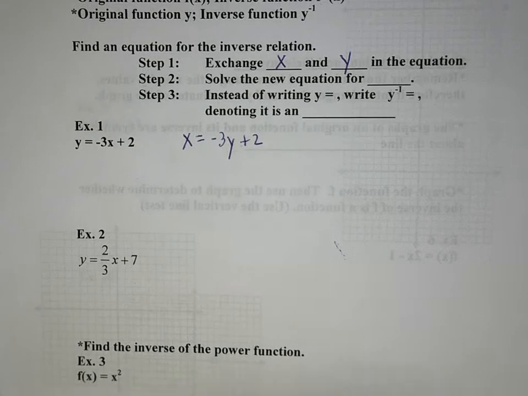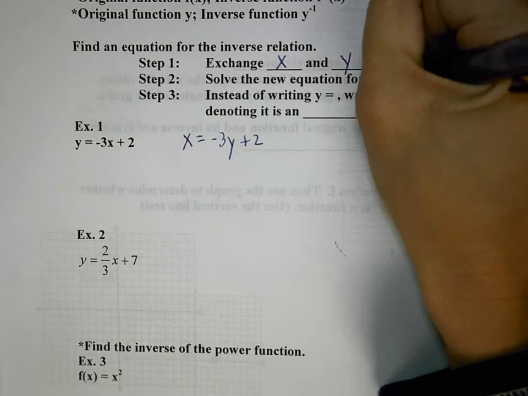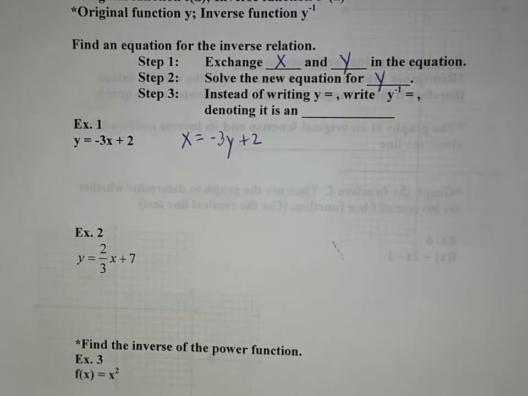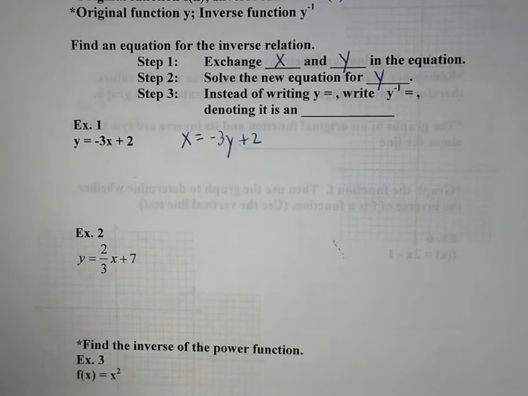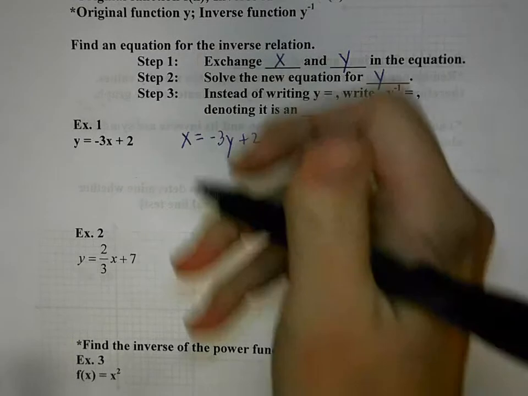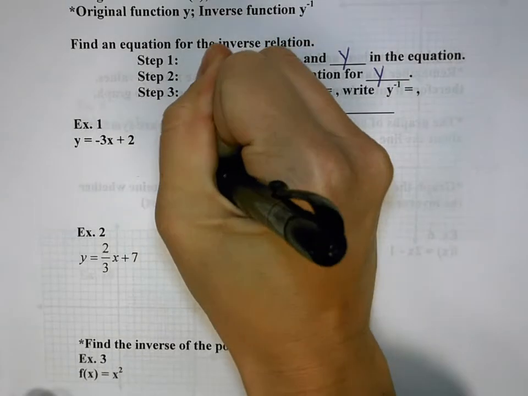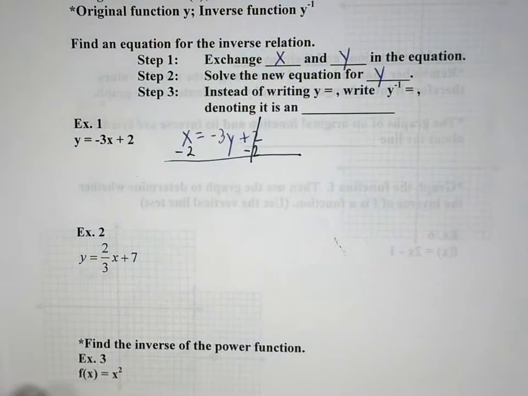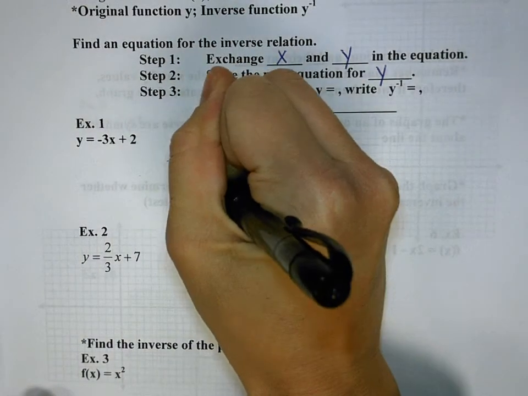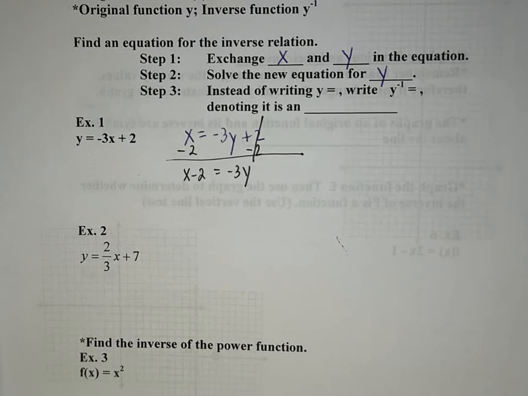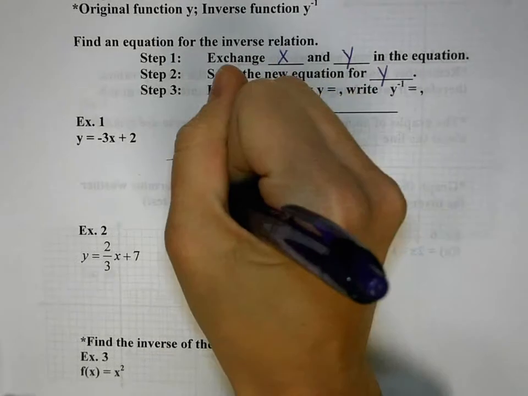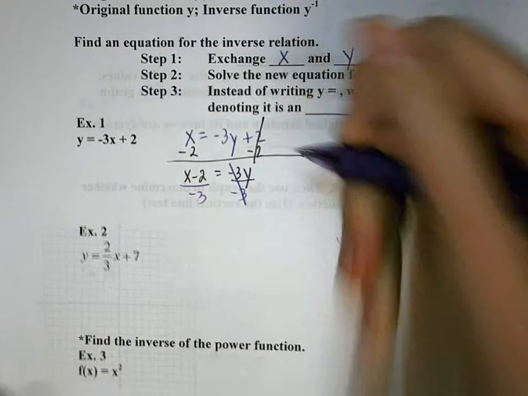Step 2 is to solve the new equation for y. So we need to get y by itself. What will I do here in order to get y by itself? What's the first step? Good. Subtract 2 to both sides. So I do that and I have x minus 2 equals negative 3y. Is y by itself? No. What will be my next step? Good. Divide by negative 3 to both sides. So now y is by itself.